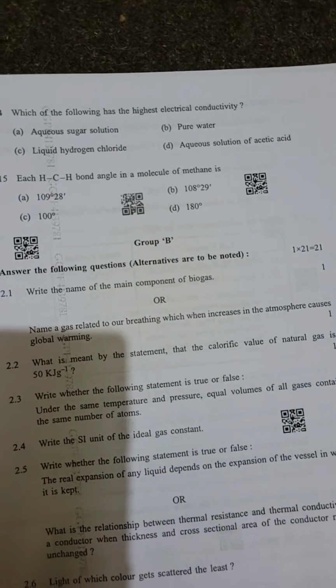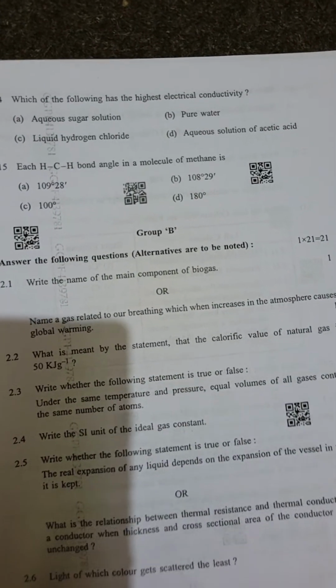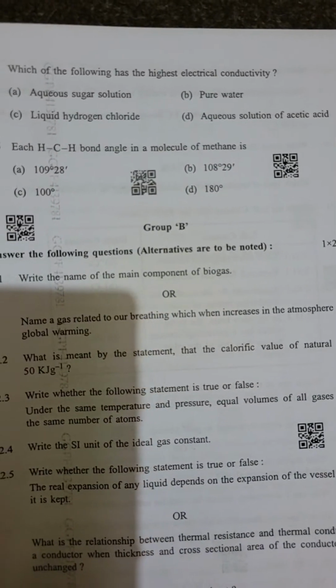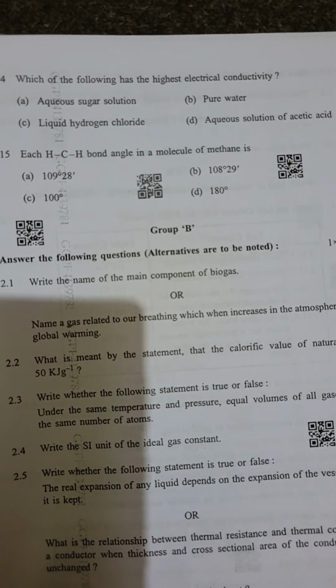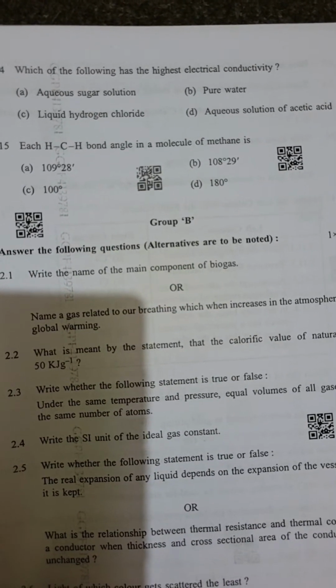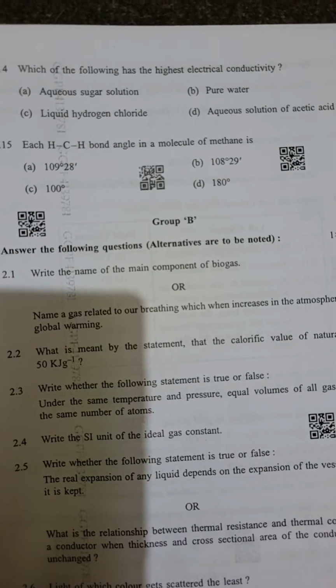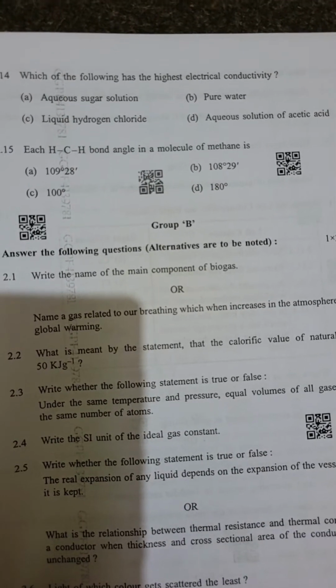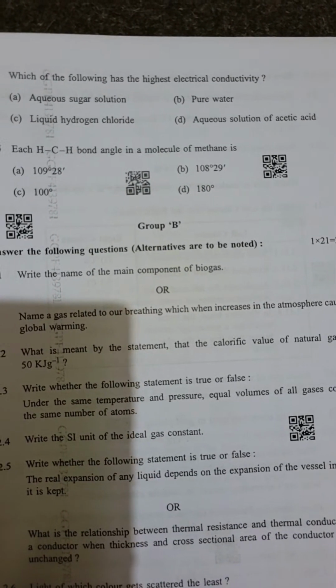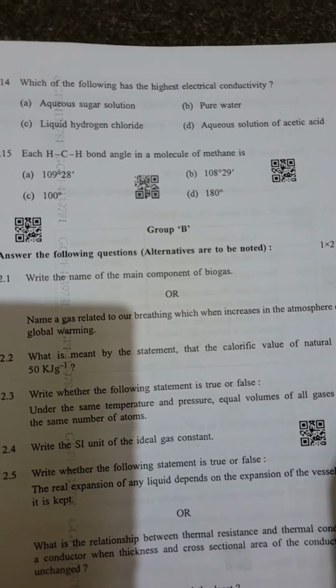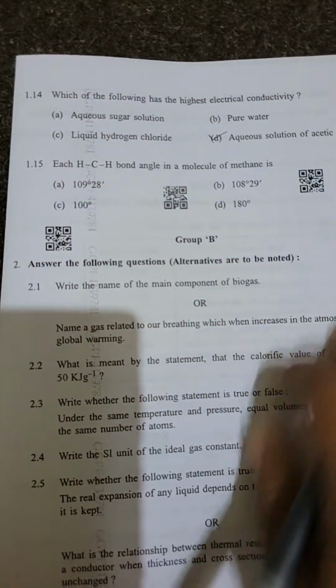Now, which of the following has the highest electrical conductivity: aqueous sugar solution, pure water, liquid hydrogen chloride, or aqueous solution of acetic acid? The answer will be aqueous solution of acetic acid.